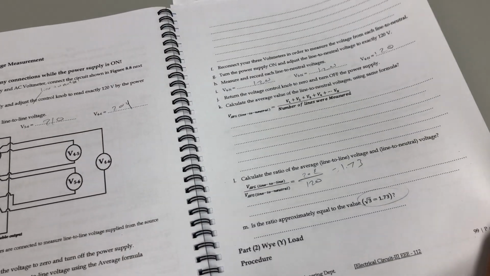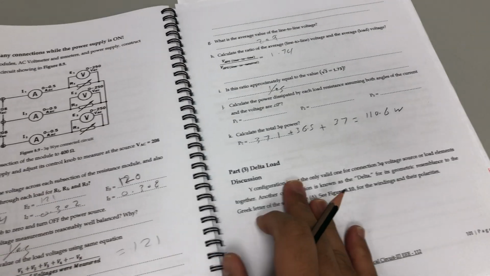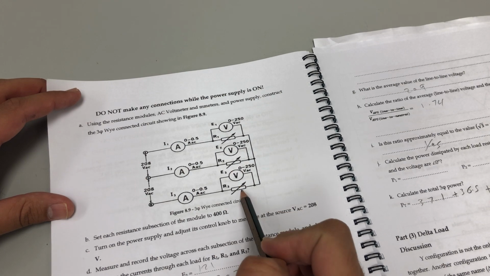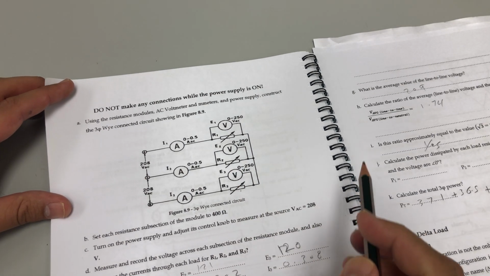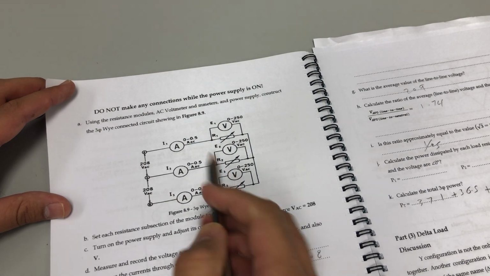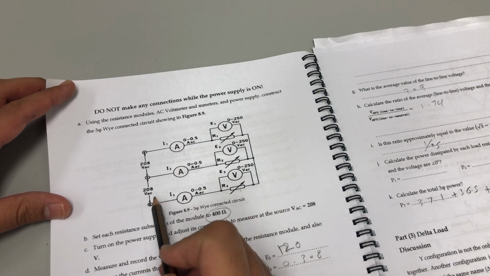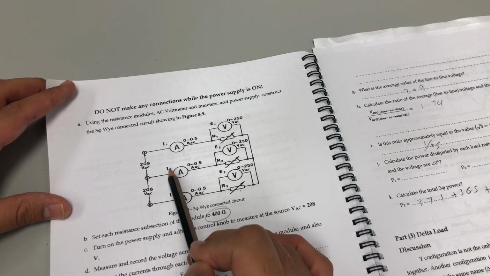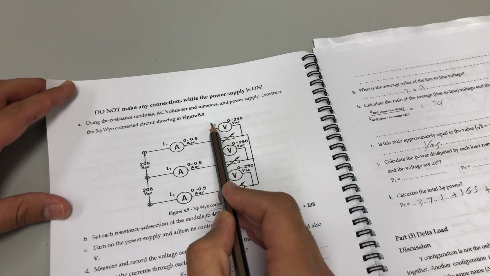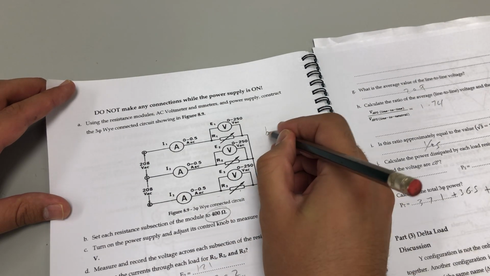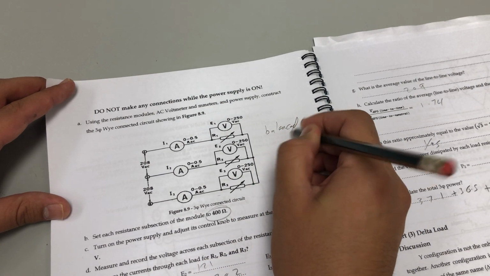Now the experiment. We will connect a Y connection of three resistors, and we will put in 400 ohm. We will connect an ammeter in series for each phase. We will find the current I1 equals I2 equals I3, and E1 equals E2 equals E3, since it is a balanced system.